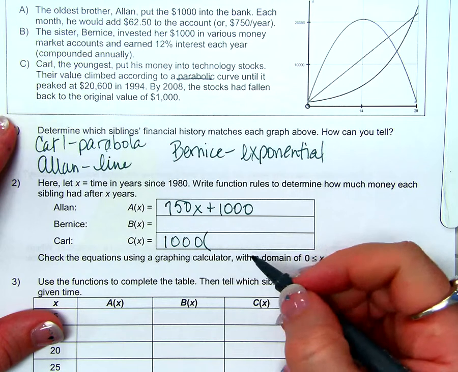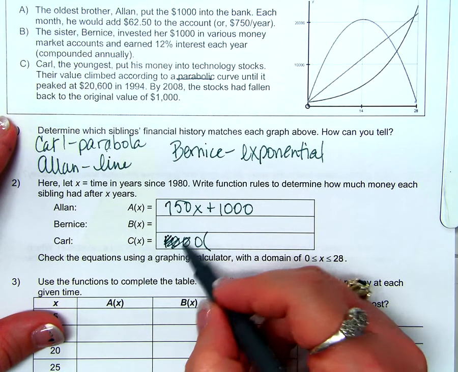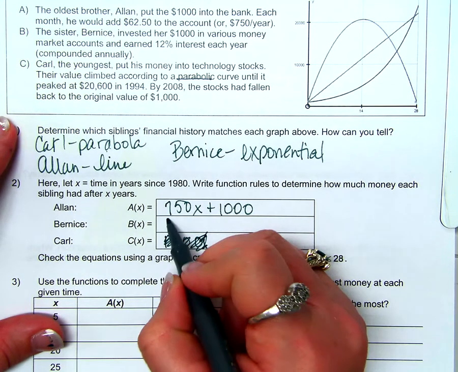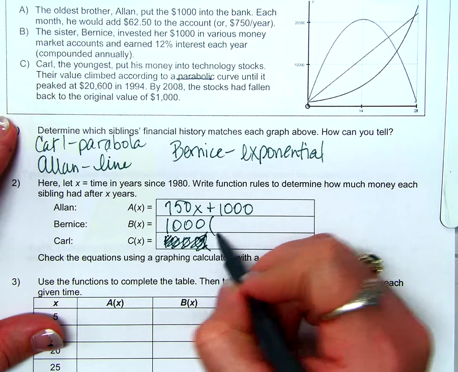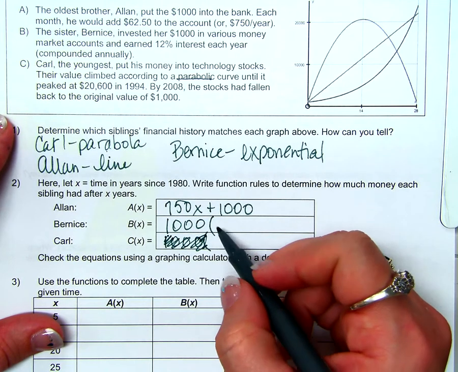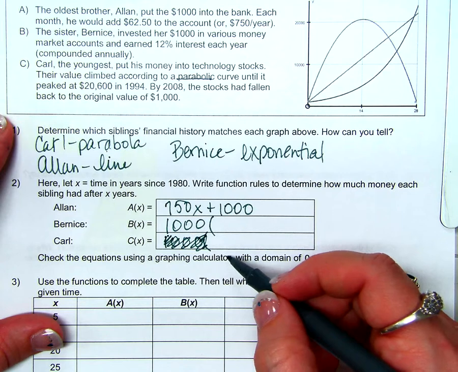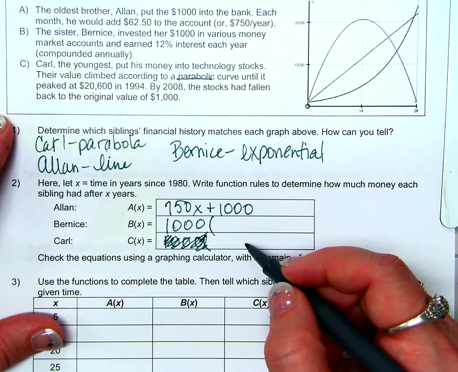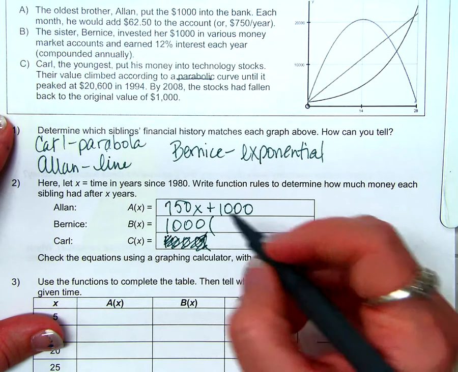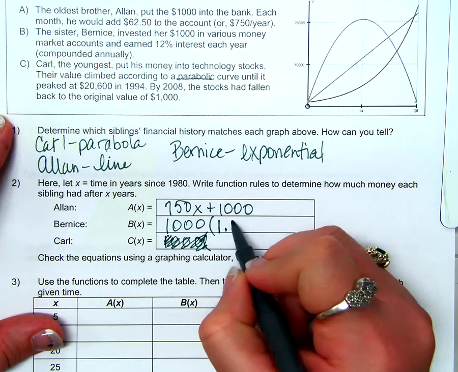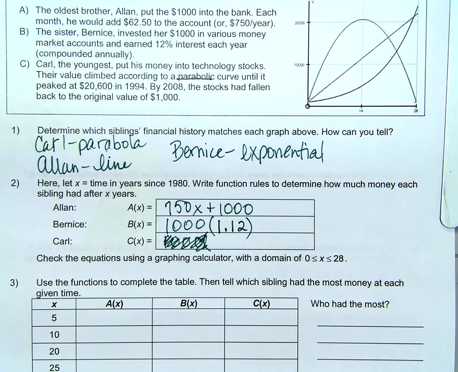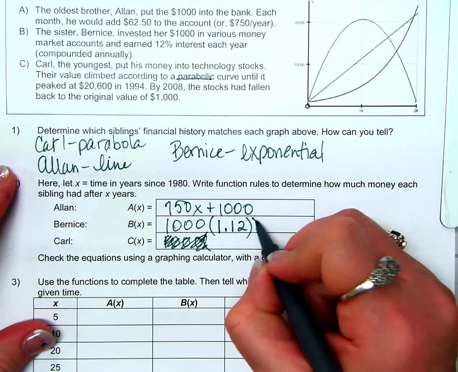Excuse me, how about if I say Bernice? Do you mind if I say Bernice? She started with $1,000, and she earned interest at 12% each year. Yeah, that's easy. So what goes here in the parentheses? 1 plus 0.12. 1.12, yes. Okay. And then what? To the x power.